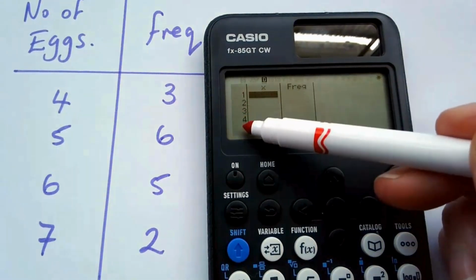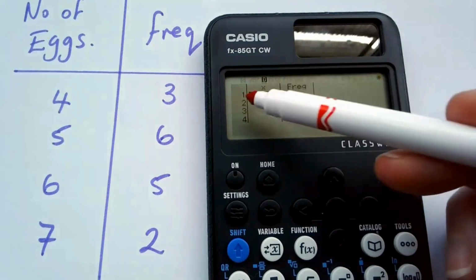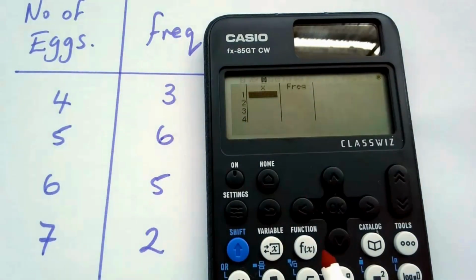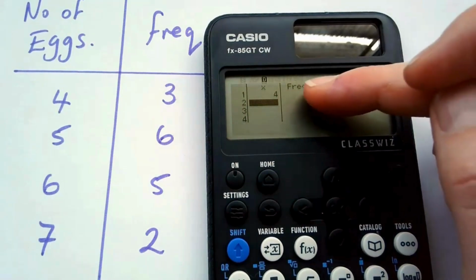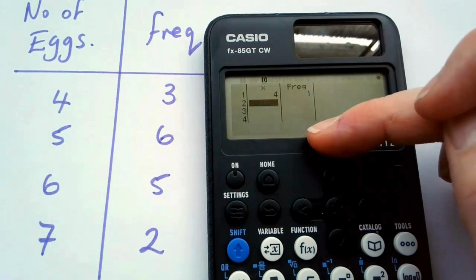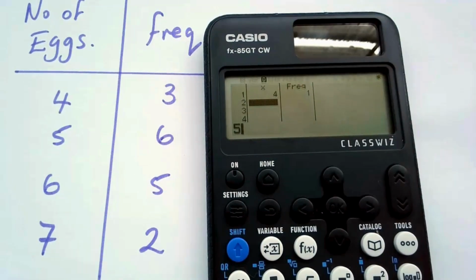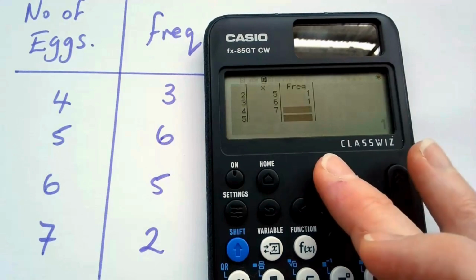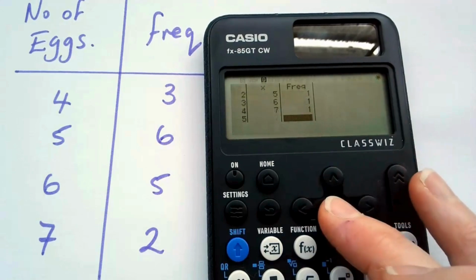Now we've got numbers here which I just want you to ignore, because that's just the line in the table, if you like. Okay, so the first line has got 4 in our number of eggs, our x, so we're going to just put it in and it moves down like that. It will fill in 1 for the frequency, but we're going to change that in a minute. So number 2, 5, 6, 7, like that. Okay, so now I'm going to go across and I'm going to go back up to the first line.